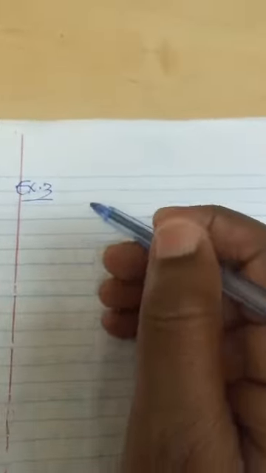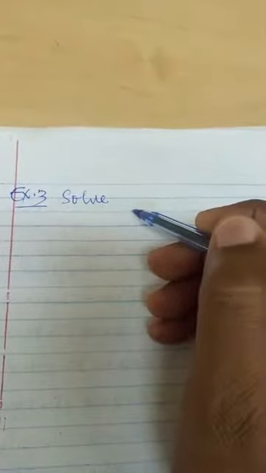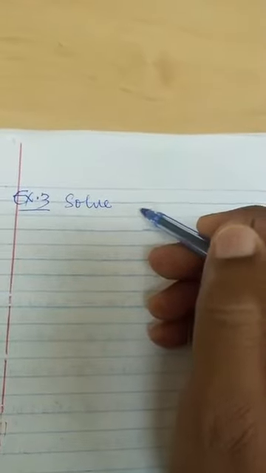Example 3, they are telling us to solve for x. Solve the equation.